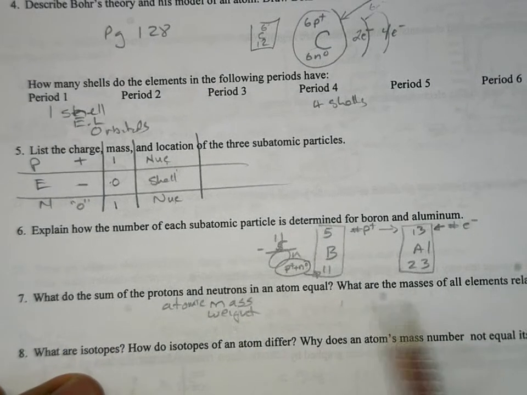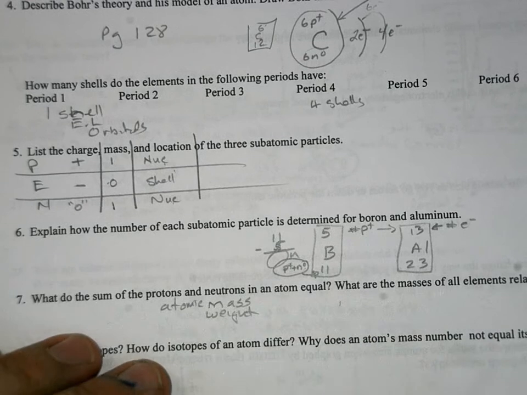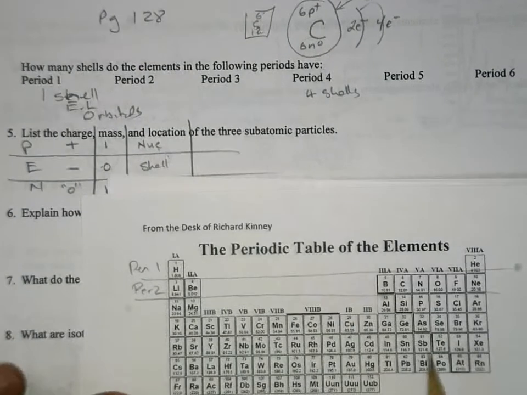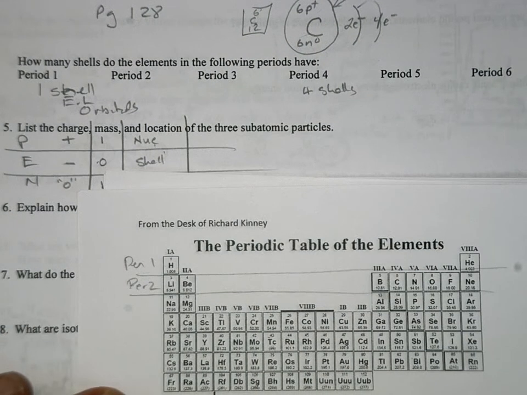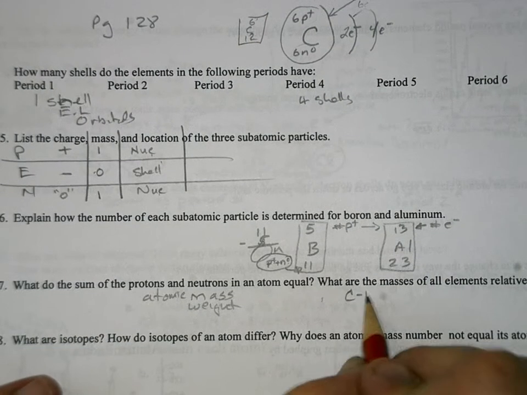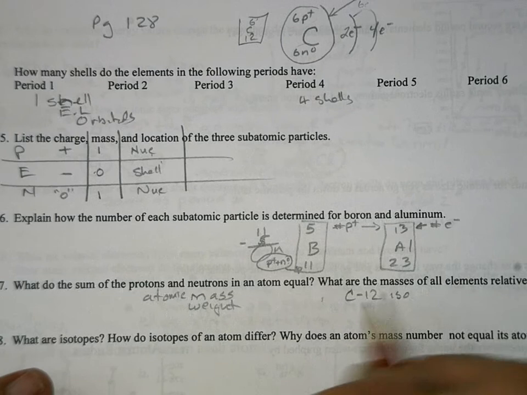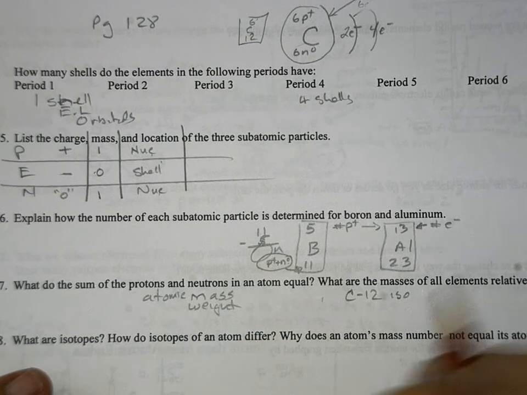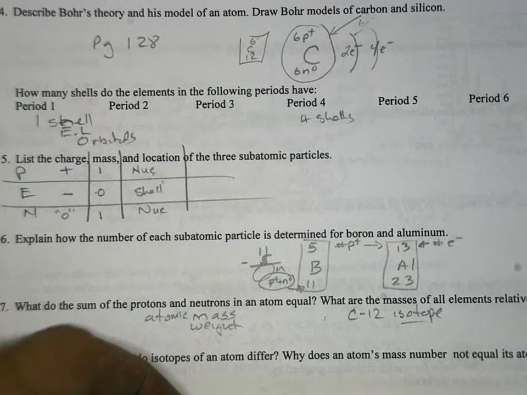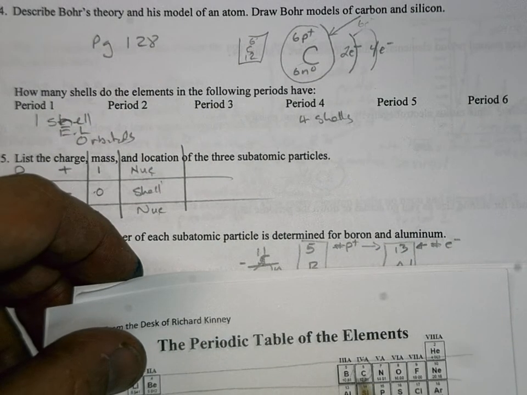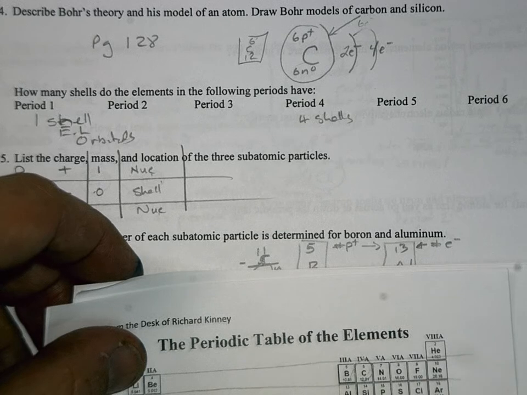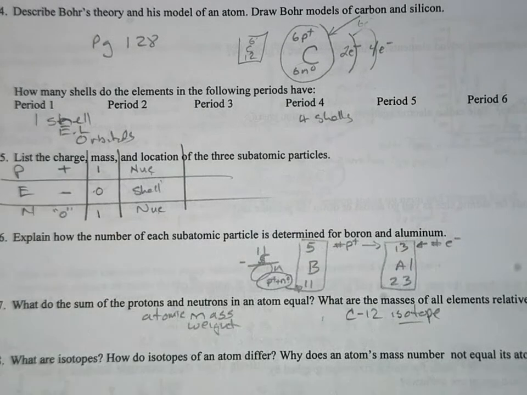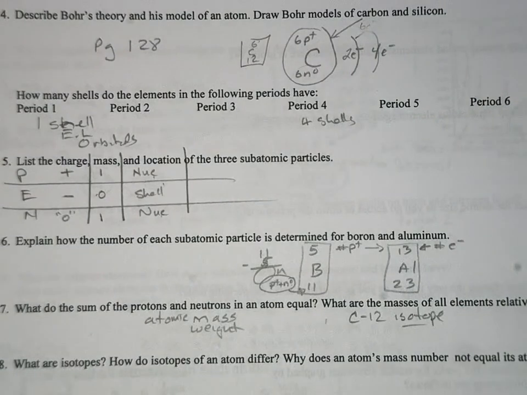What are the masses of all the elements relative to? Well, for every weight system you have to have a standard, and so they base it on carbon-12. It's based upon the carbon-12 isotope, which is the most common form of carbon. We'll get to isotopes in a moment. They figure out the most common form of carbon, which is really essential to life, has a mass of 12 atomic mass units, and that's what they base all the other weights on.